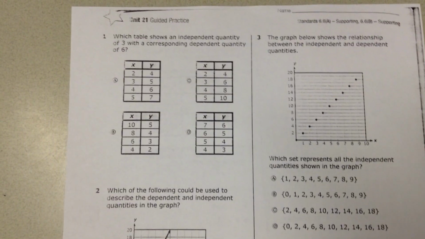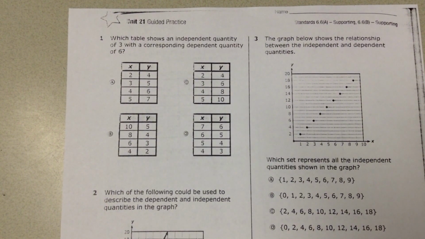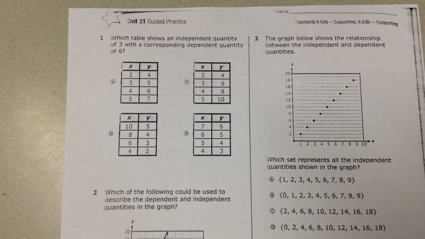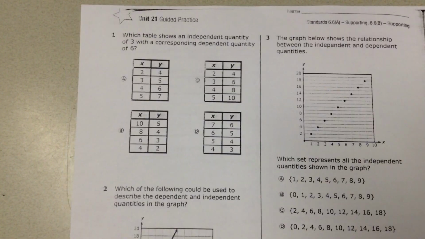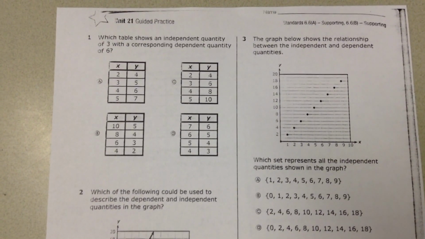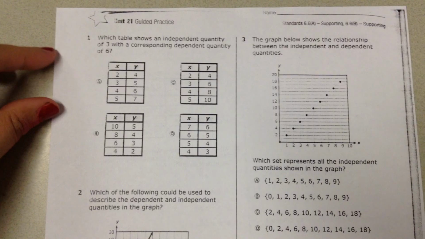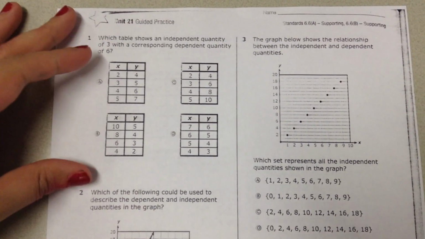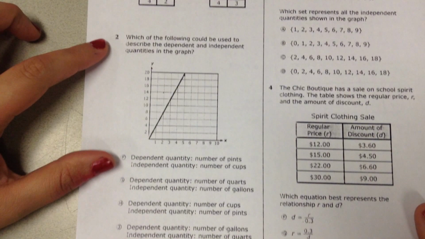Hi guys, so today we're going to be doing some problem solving over both additive and multiplicative relationships. So I gave you these problems to do, and I'm going to be doing half of them with you, and then you're going to do the other half. So if you start with this page, we're going to start with problem number 2 right here.